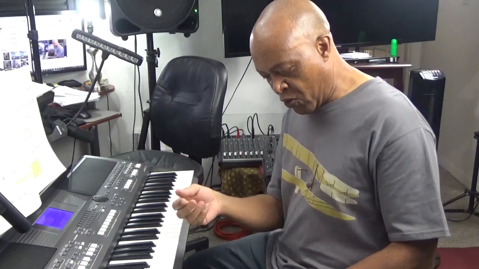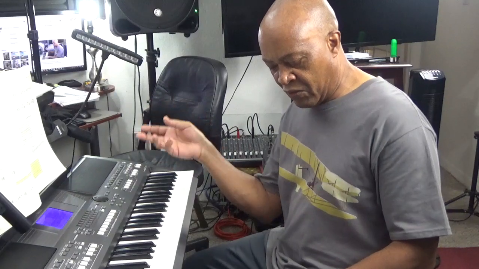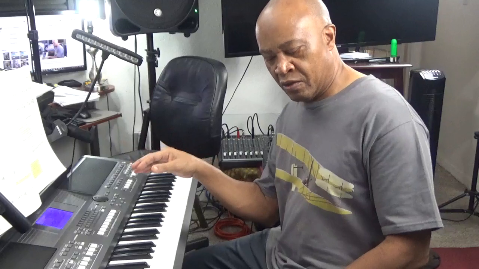One is between note number 3 and note number 4, and one is between note number 7 and note number 8, which is the octave of the root. This particular interval is called the leading tone.